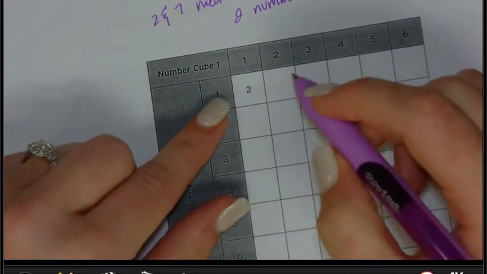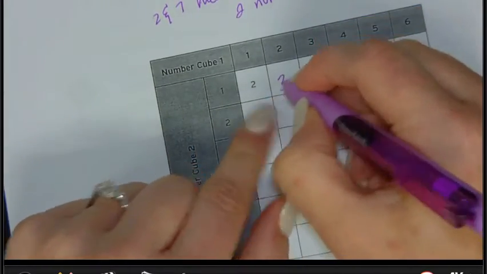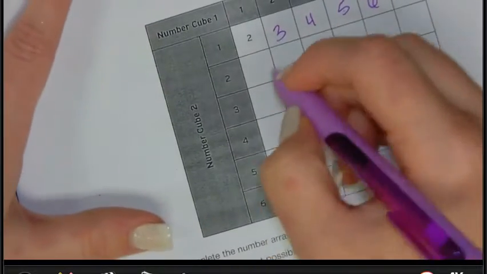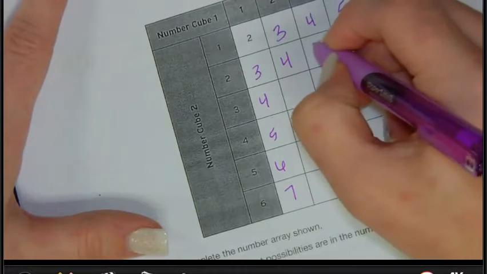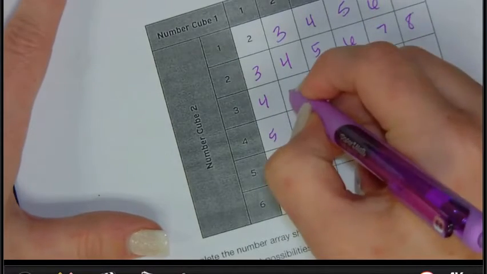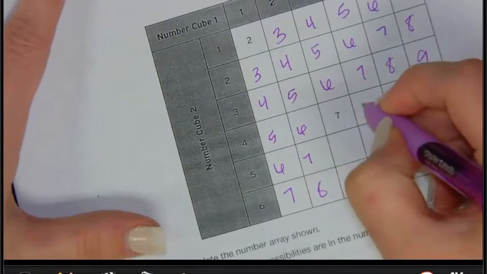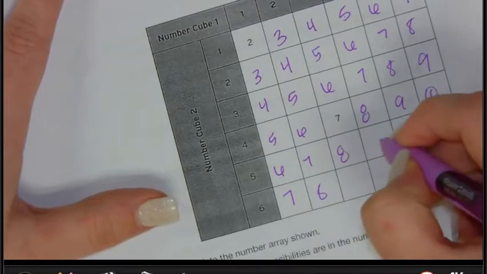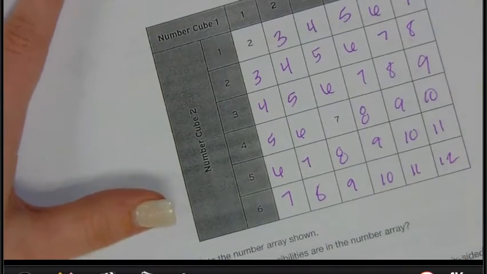If you would please take a moment. If you don't know how to fill in the array, all you're doing is 2, and then this is 1. So 2 plus 1 is 3. 3 plus 1 is 4. 4 plus 1 is 5. 5 plus 1 is 6, and 6 plus 1 is 7. Please take a moment, pause the video, and fill in the rest of this array and then come back with us. So that's 4, 5, 6, 7, 8, 5, 6, 7, 8, 6, 7, 8, 9. Sorry, 8, 9, 10, 8, 9, 10, 11, 9, 10, 11, and 12.